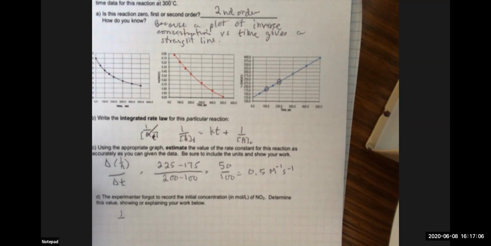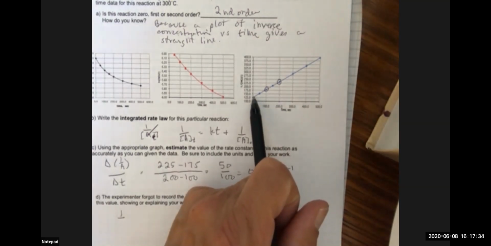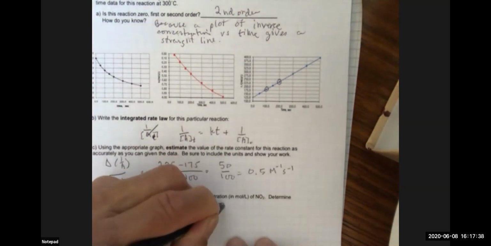Determine this value, showing or explaining your work below. Well, I think we can get the initial concentration off the graph. Remember, the initial concentration is the intercept.